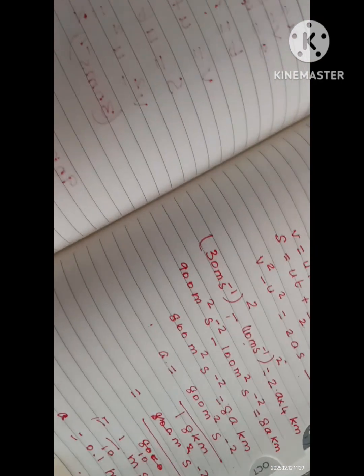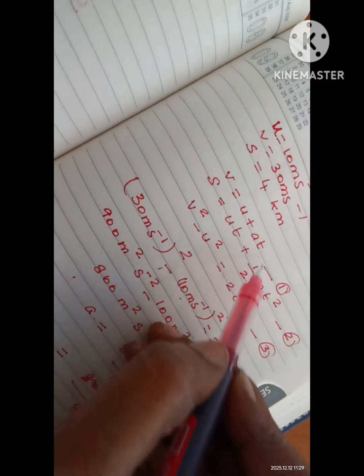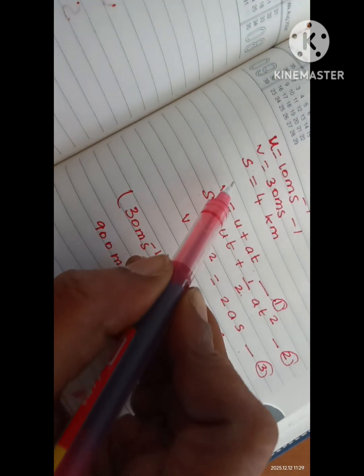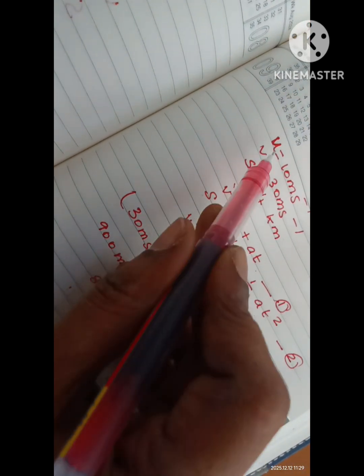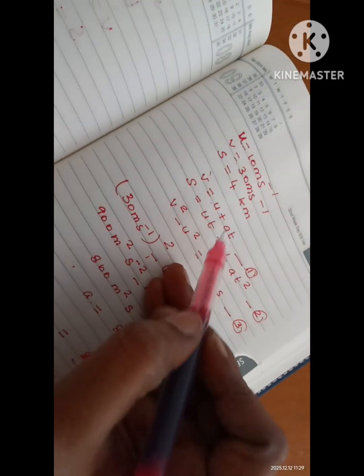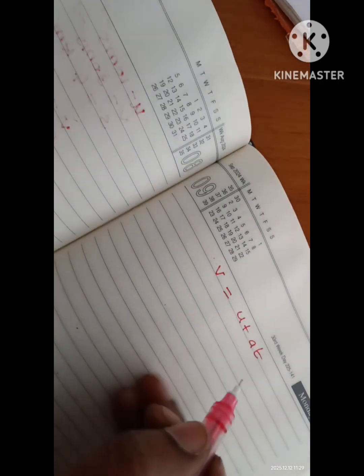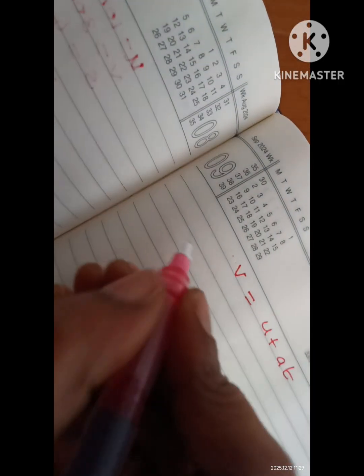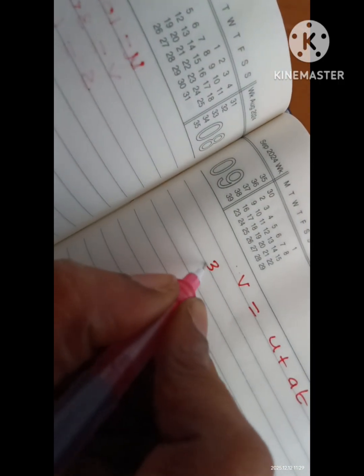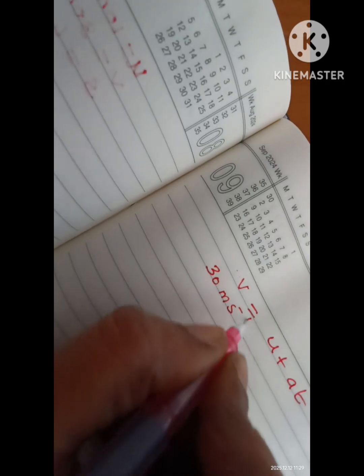But in the sum we have to calculate the value of time, right? So for calculating time, shall we use first equation of motion? Because V is there, U is there, acceleration just now we have found, then T. Shall we use the first equation? So I have written the first equation. What is the value of V? 30 meter per second.